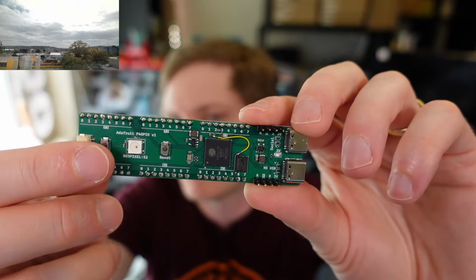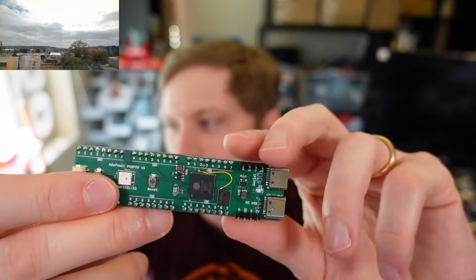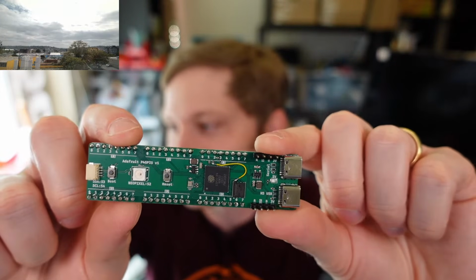The only things that I've put on here are the headers. I soldered all the headers yesterday, and I did the jumper wire to make it actually work, because you can never get it right the first time.